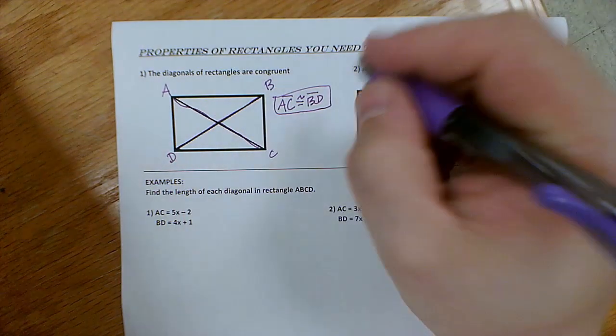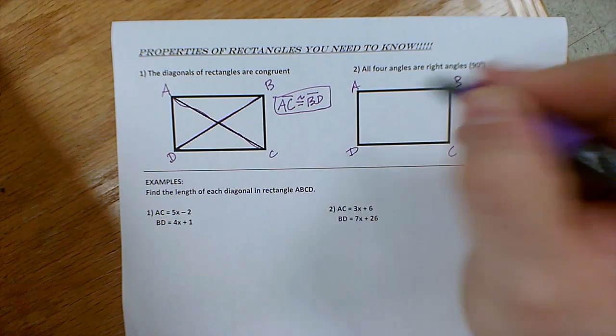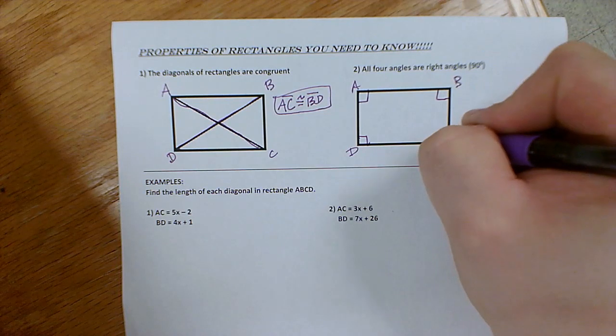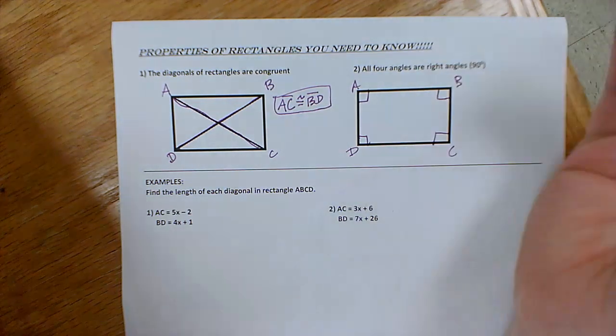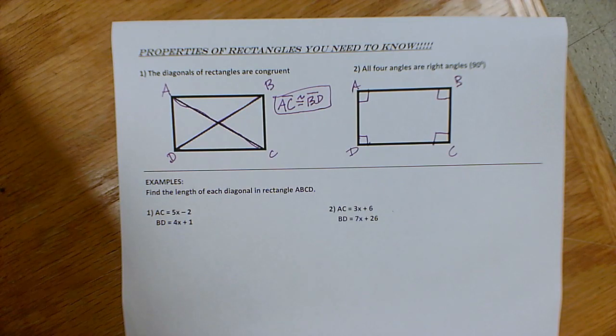The other piece most of you guys probably already knew, but I'm just throwing it out there again, is that all four angles make right angles. So that's not really on today's lesson, but that's just something you kind of know. So what we're going to do on these two examples is find the length of each diagonal in rectangle ABCD.